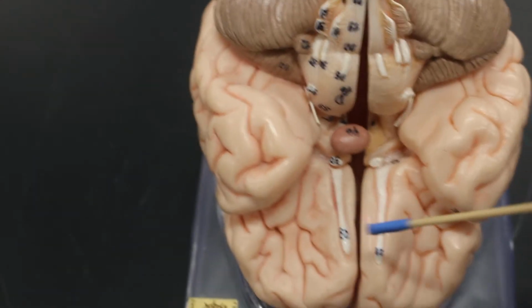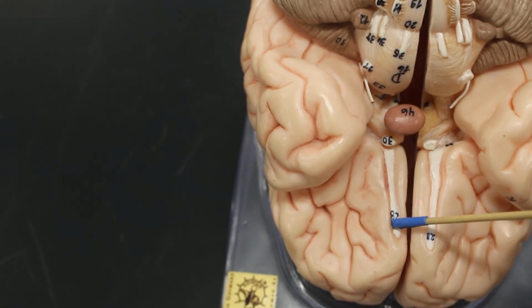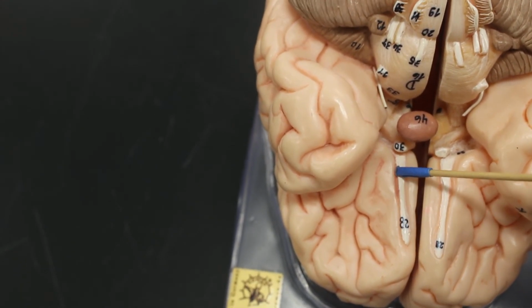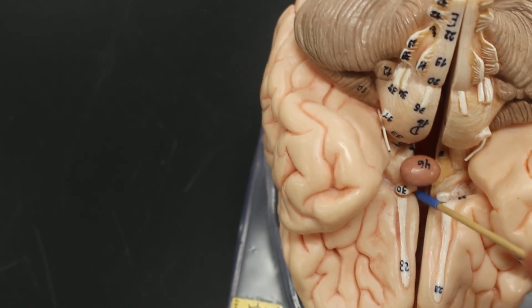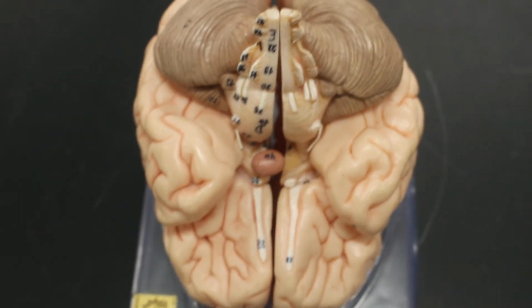And then when you have two halves of the brain coming together, here's the two halves of the brain coming together: pituitary gland, olfactory bulb, olfactory tract, optic nerve. Where the two come together is the optic chiasm. Hope that was helpful.